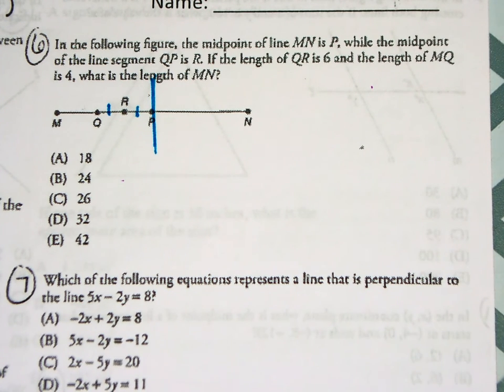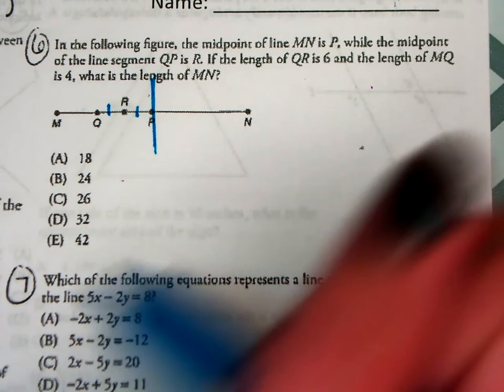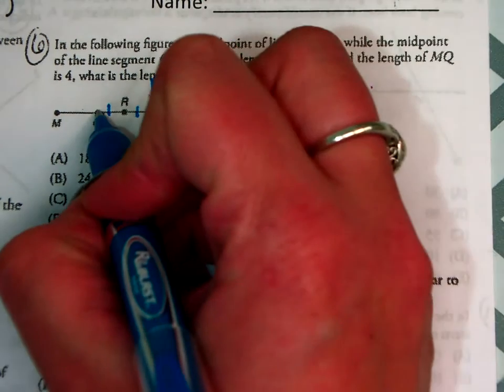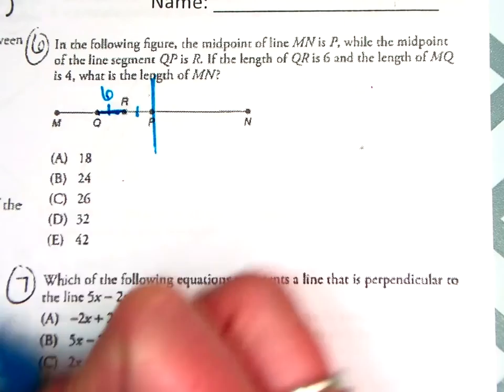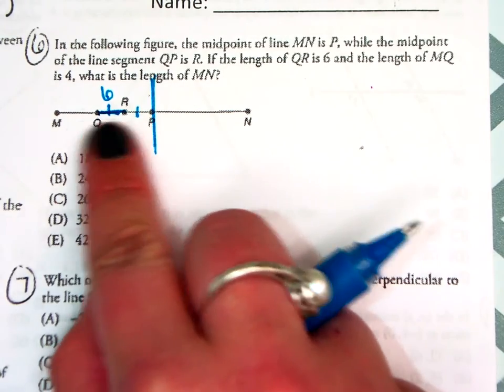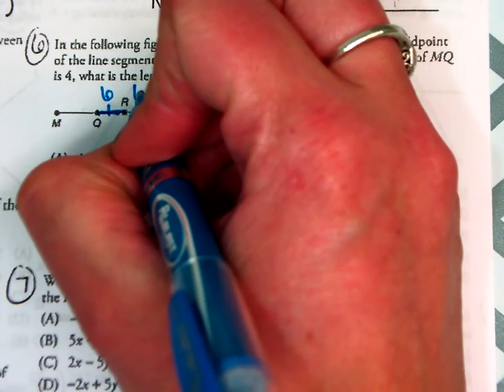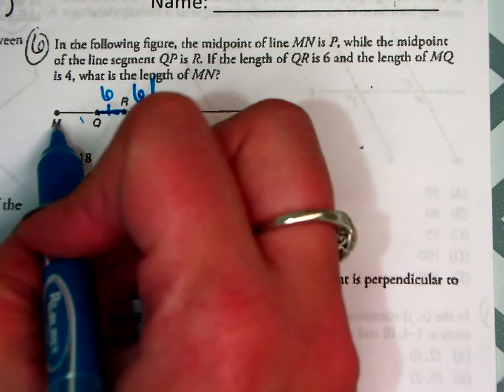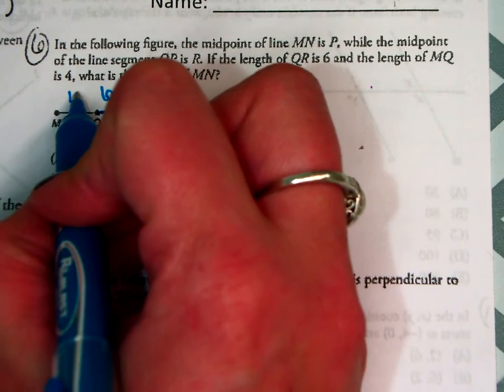So in this problem, drawing on your picture is really going to be the most help. However you want to do it is right. Just draw on it. So now we're going to get into the actual values. It says that QR is 6. Well, QR is this measurement right here. It is 6. Well, R is the middle of QP, which means this measurement is also 6. And then it tells us that NQ is 4. So N to Q, that is 4.